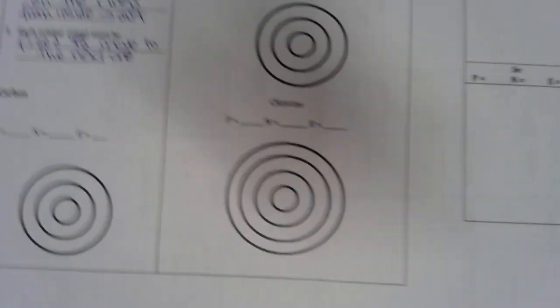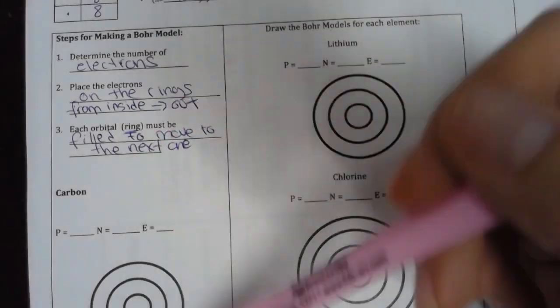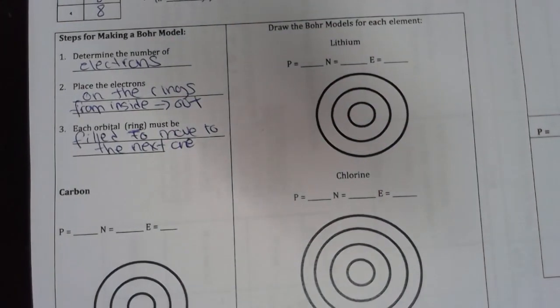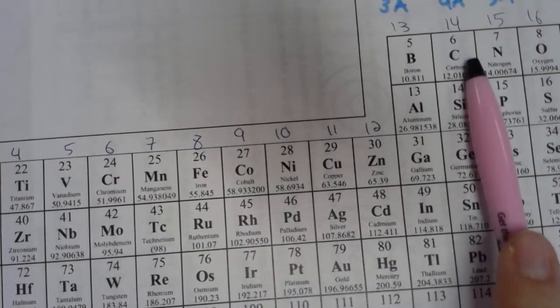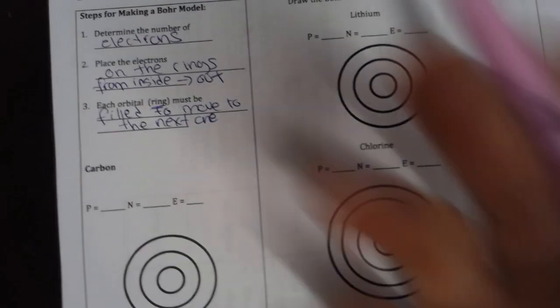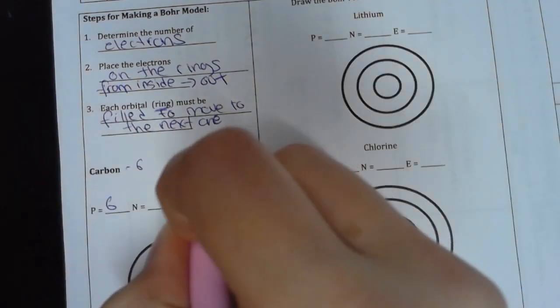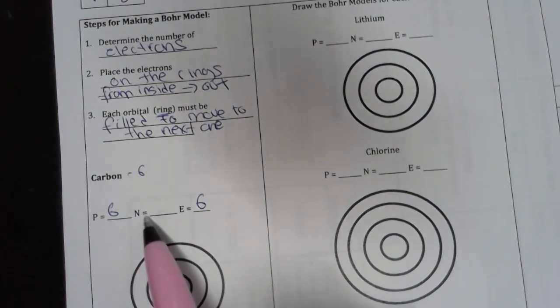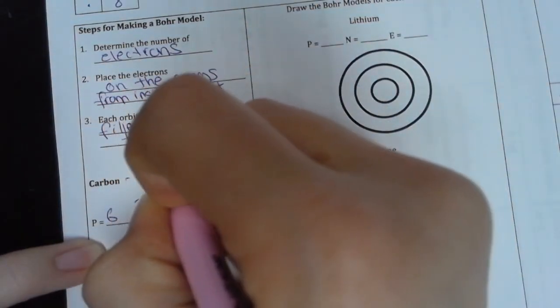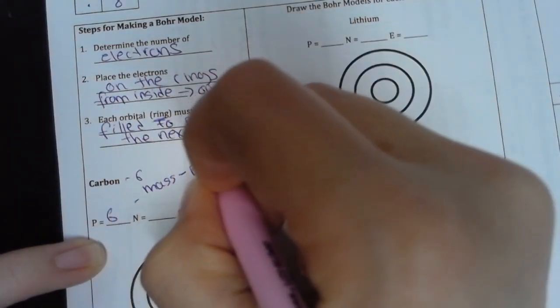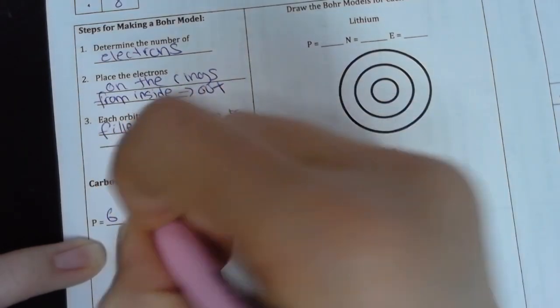Let's do carbon. I'm going to do this side, and then you'll be able to do that side. All right, carbon. If I look at my fun periodic table, carbon has an atomic number of 6. Okay, so if it has an atomic number of 6, that means that my protons are going to be 6, my electrons are going to be 6. And in order to get my neutrons, remember I need to do mass minus protons to get that.